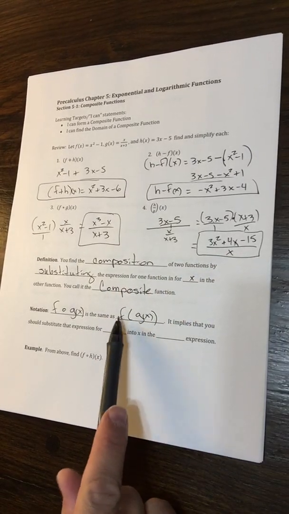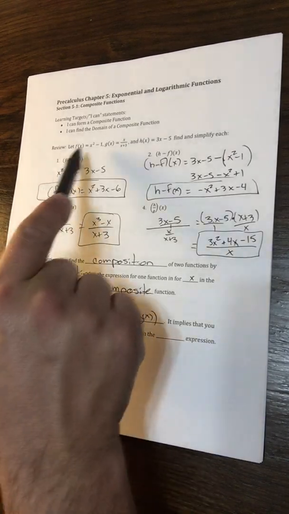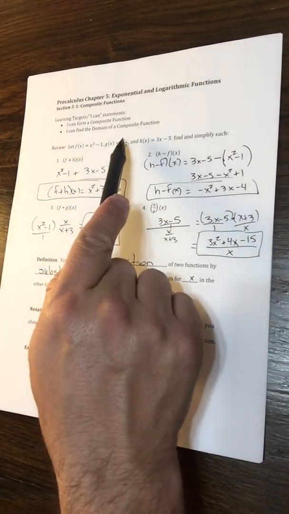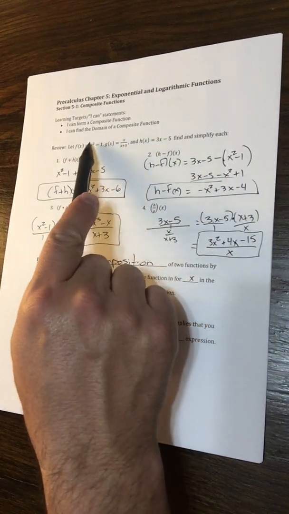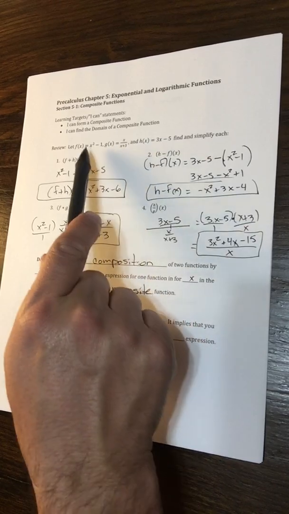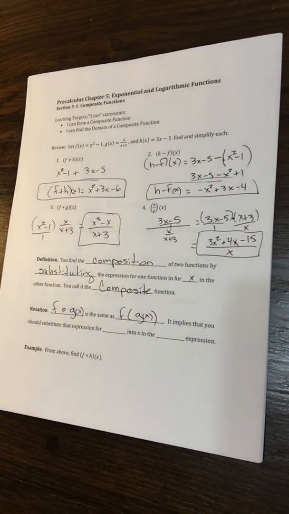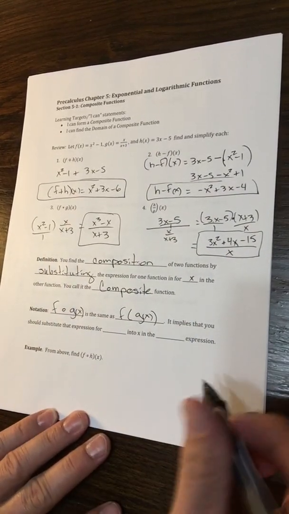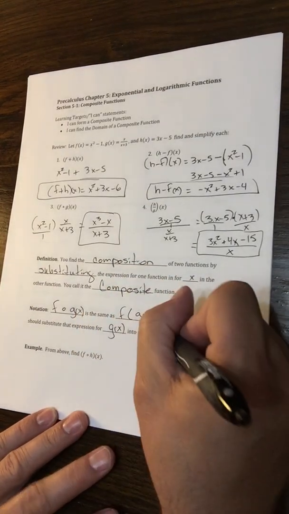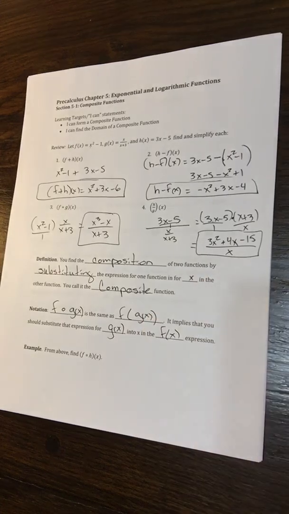So, if you were finding f of 2, you would just put 2 where you have an x. Well, if we're trying to find f of g of x, you literally take this expression and put that in for x, so that x squared becomes the fraction x over x plus 3 squared, and then minus 1. It implies that you should substitute that expression for g of x into the f of x expression.